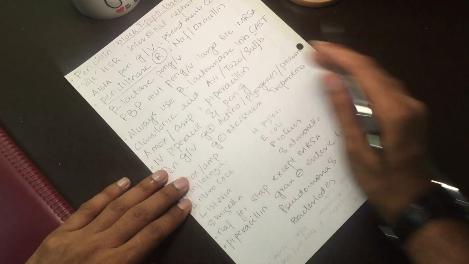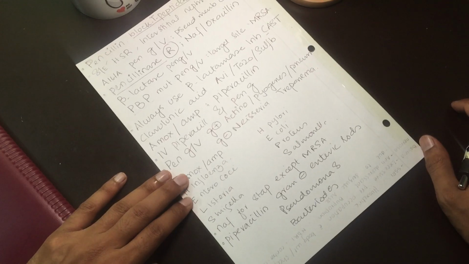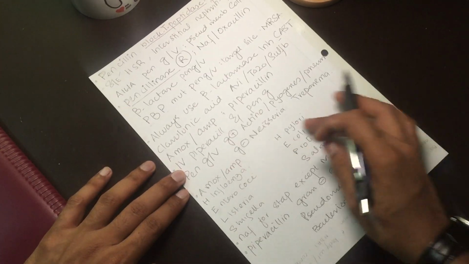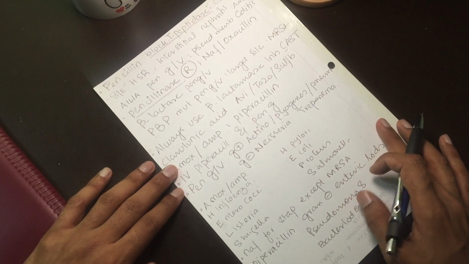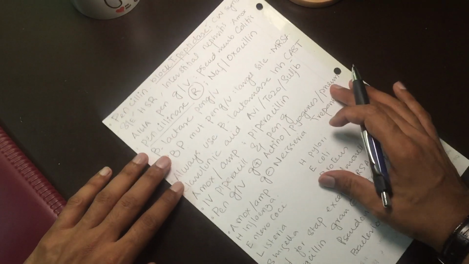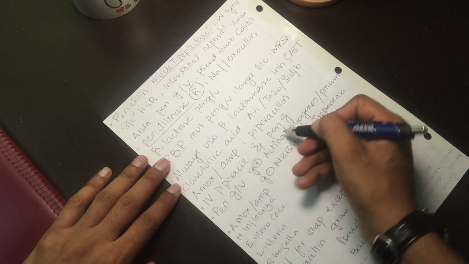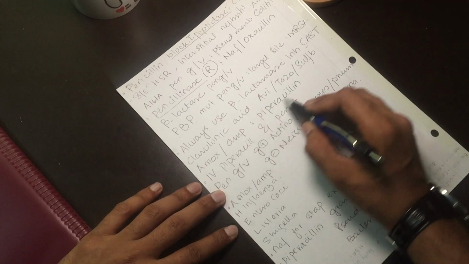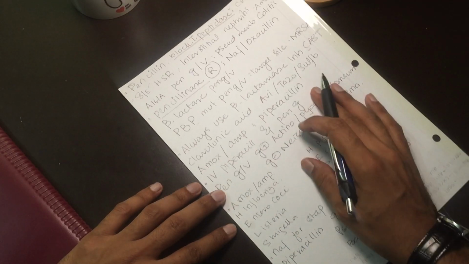Penicillin G and V are beta lactamase sensitive. And the next one is Nafcillin for Staph, except MRSA. Amoxicillin is broad spectrum. IV only for Piperacillin and Penicillin G. Then use a beta lactamase inhibitor for Amoxicillin, Ampicillin, and Piperacillin.